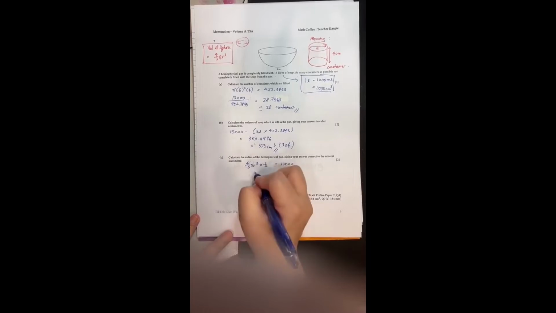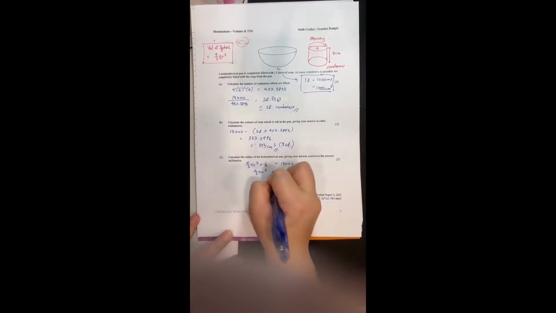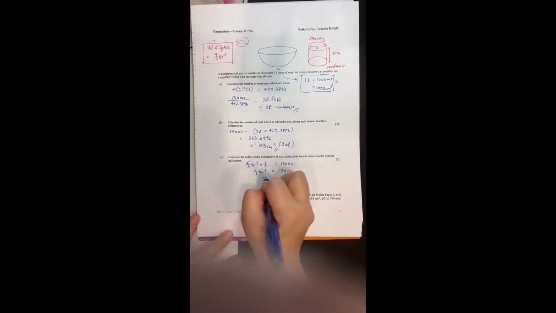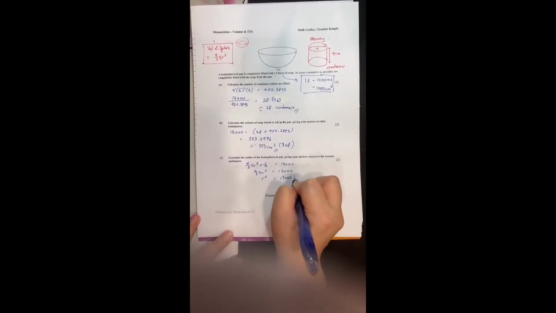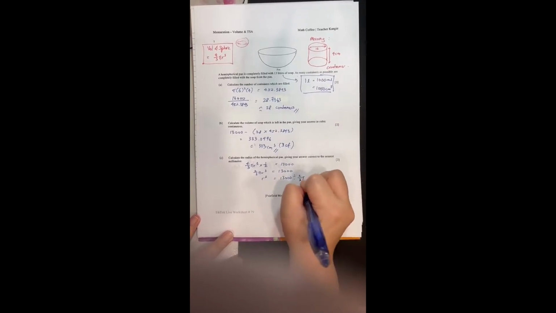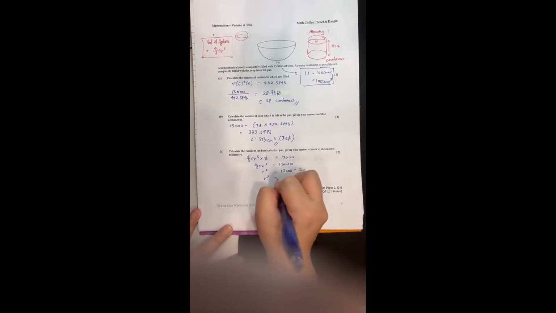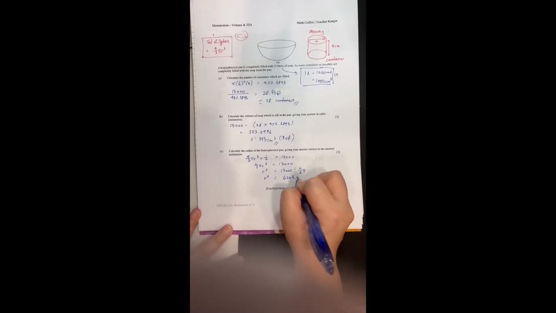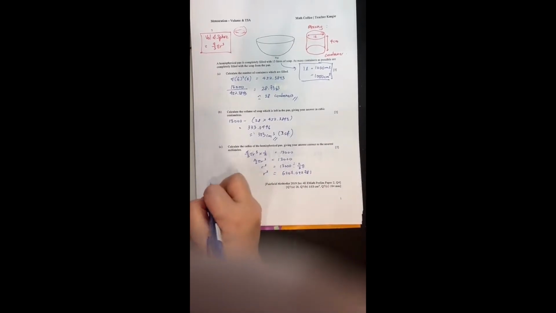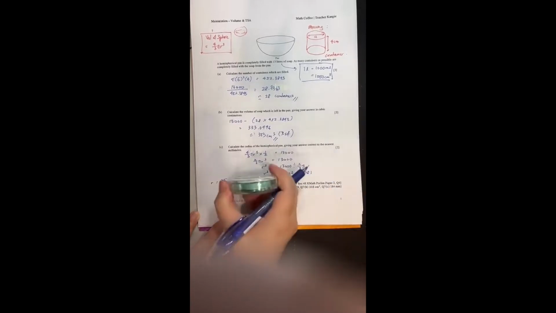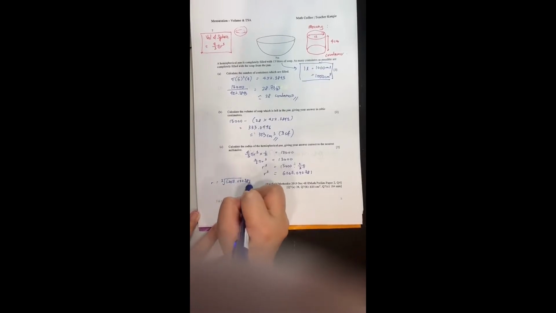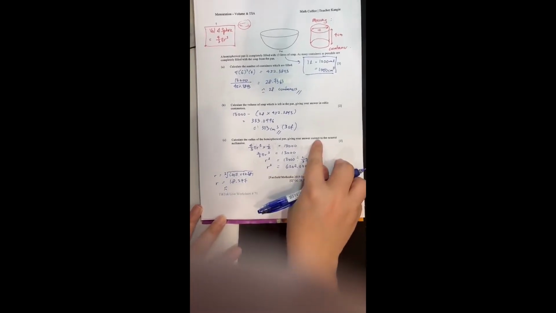Right, so 4/3 times half is 2/3. So it's 2/3 pi r cube equals 13,000. My r cube equals 13,000 divided by 2/3 pi. So my r cube will become 6207.042781. So to find my radius, I just need to cube root this. So r equals cube root of 6207.042781, and we will have 18.377.